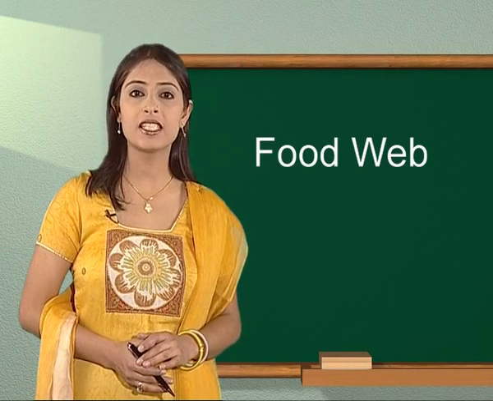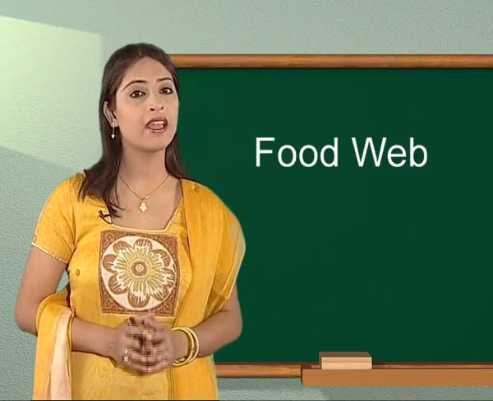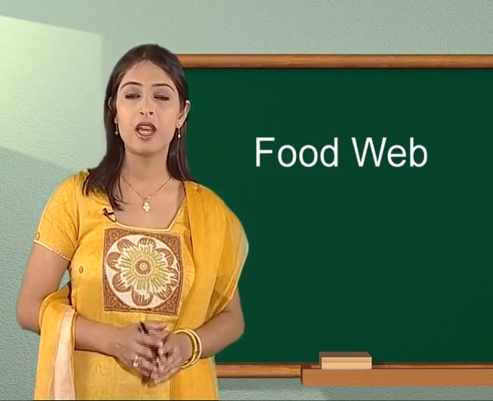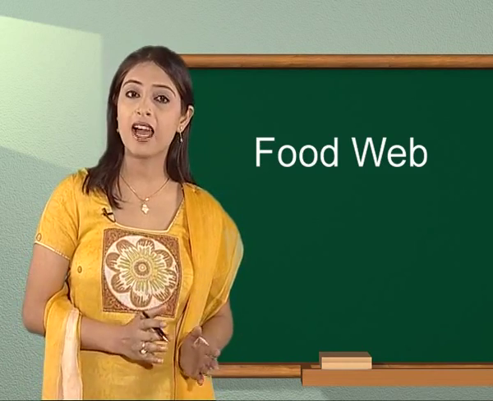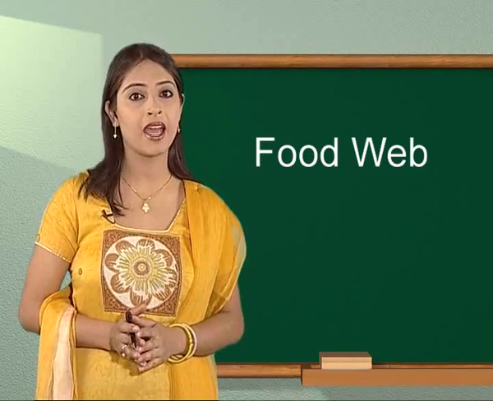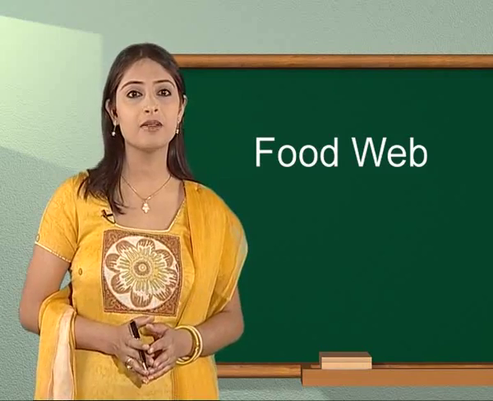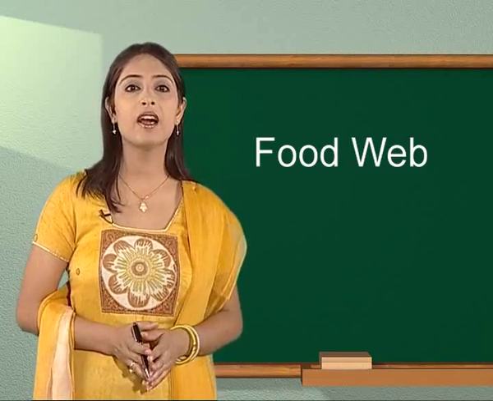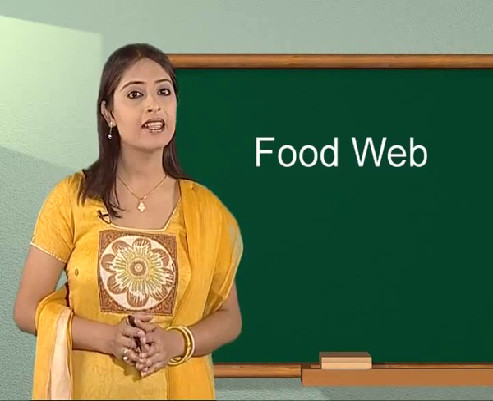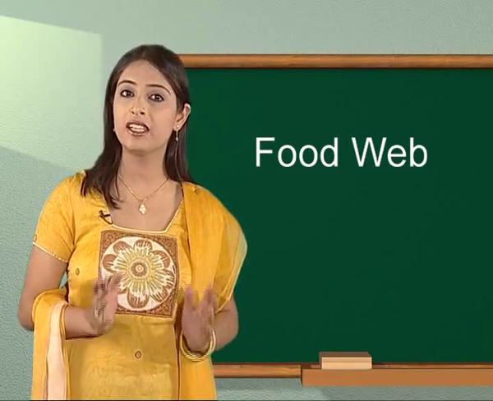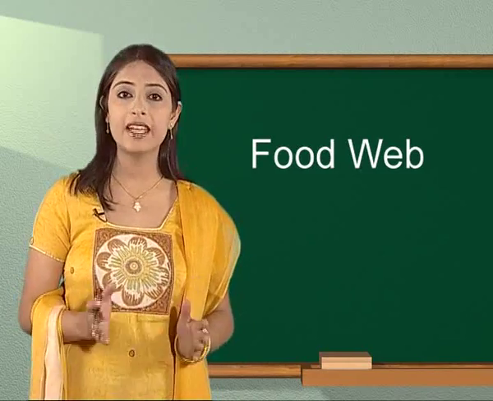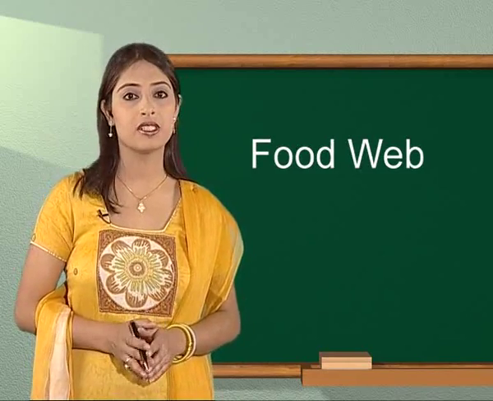Sometimes you might have seen plants are eaten by a goat. The goat is eaten by a man. But sometimes plants are directly consumed by man, and man is eaten by a lion or a tiger. Thus, it becomes a complex chain, and such interconnection between different food chains is known as a food web. Let us make it clearer with visuals.